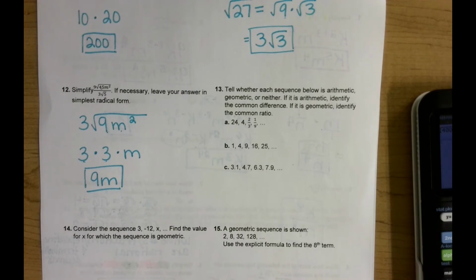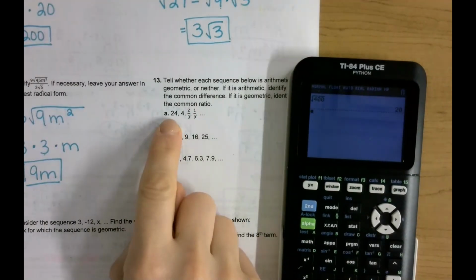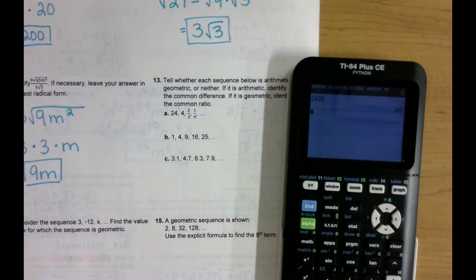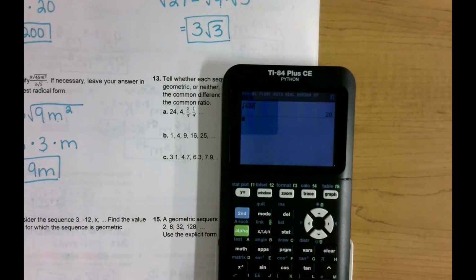Number 13, tell whether each sequence below is arithmetic, geometric, or neither. If it is arithmetic, identify the common difference. If it is geometric, identify the common ratio. So again, first try it on your calculator. So like this one, look at the patterns. This one goes from 24, 4, 2/3, 1/9. Is this geometric or arithmetic? It's looking geometric because it's changing more drastically and looks kind of exponential.